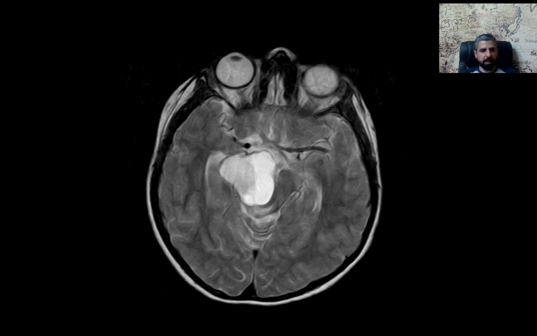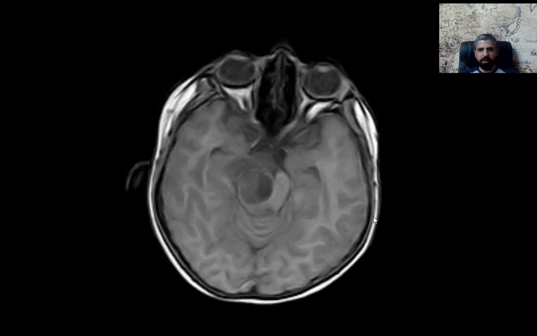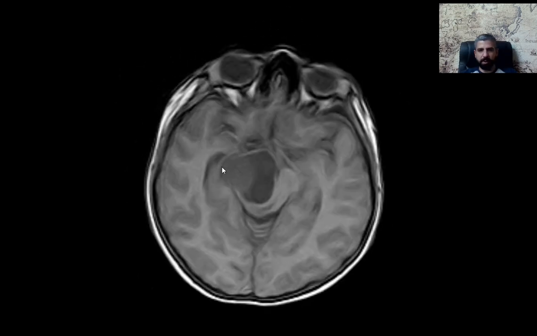So let's see on the T1 weighted image what's going on. On the T1 image, you can see the mural nodule and the cystic component here, and it's causing mass effect on these structures.